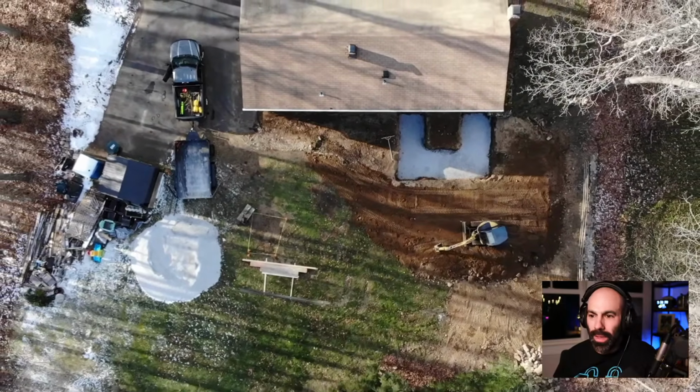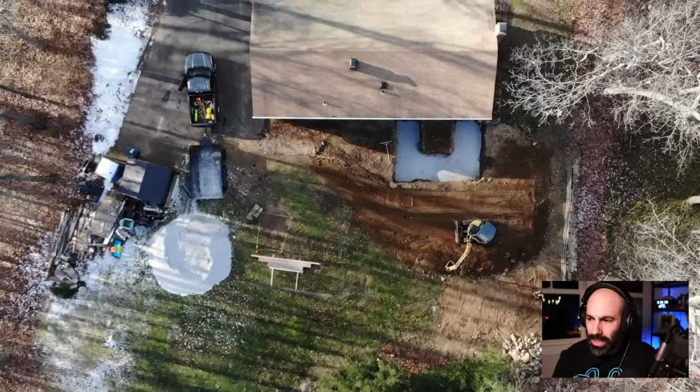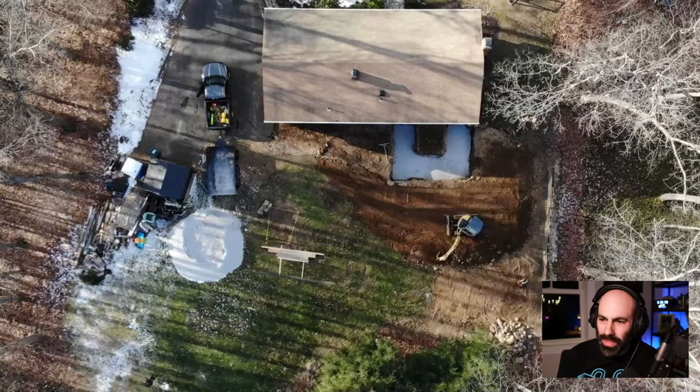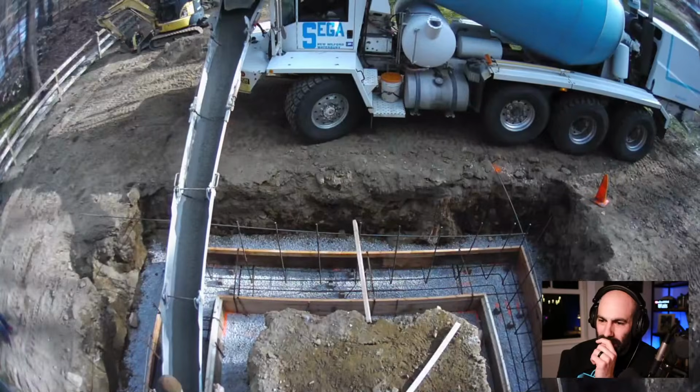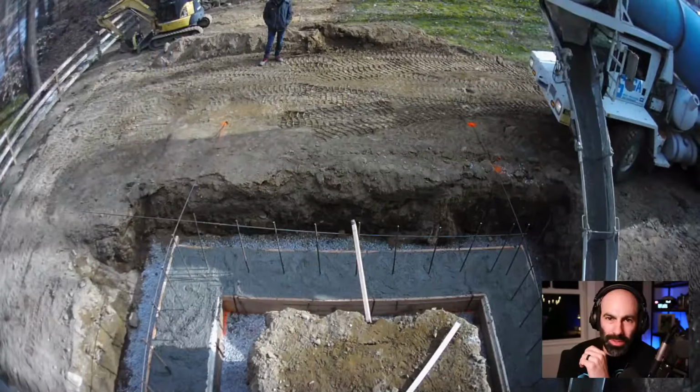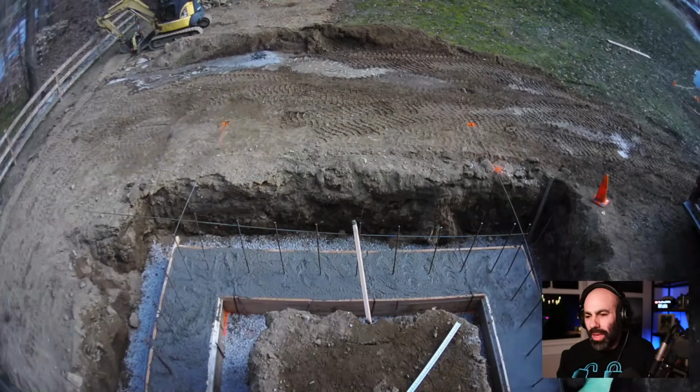And it was a pretty cool success story because at the end of the job, you can see the pile of gravel over there on the left hand side. At the end of the project, there was like one little shovel full of gravel left, so it was the absolute perfect amount. And here we go, pouring the footings.